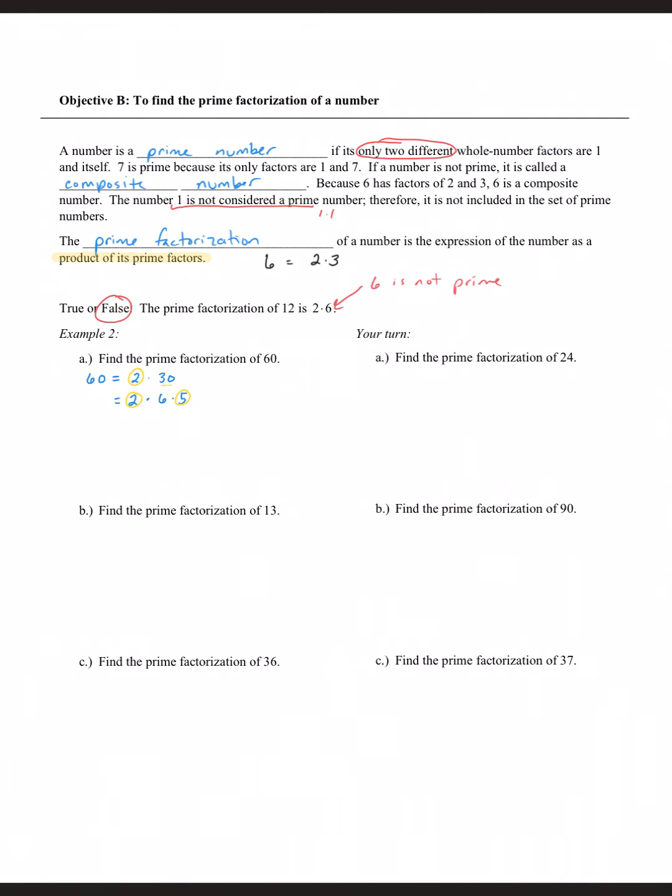Now, what we have to keep doing here is taking every number that's composite and do another level until we break everything down. So again, I rewrite what I have circled, that 2 times 5. Now I have to look at this 6. I can rewrite 6 as 2 times 3. Now I'll notice 2 is prime, 5, 2, everything is prime. Once everything is prime, we've found our prime factorization.